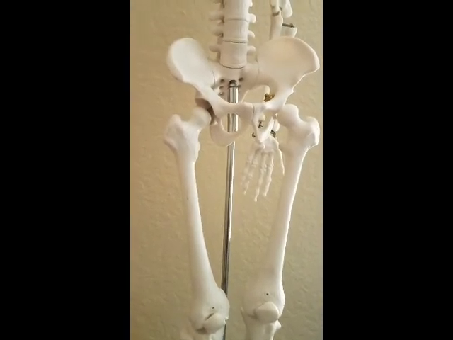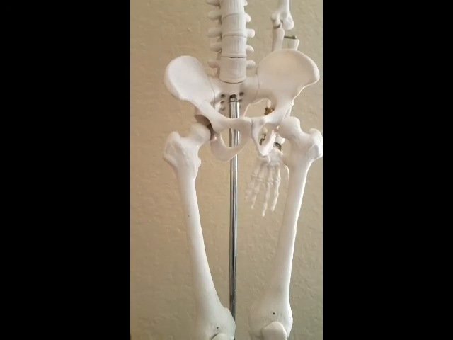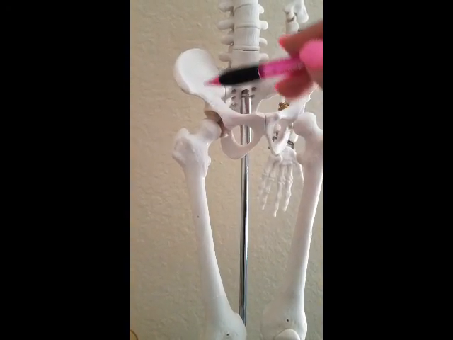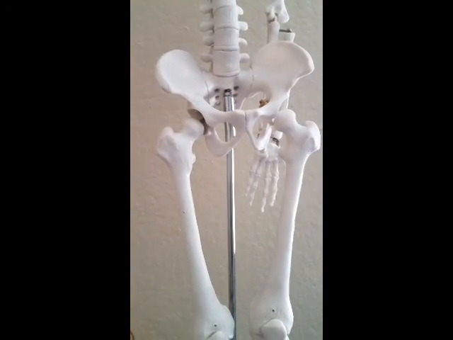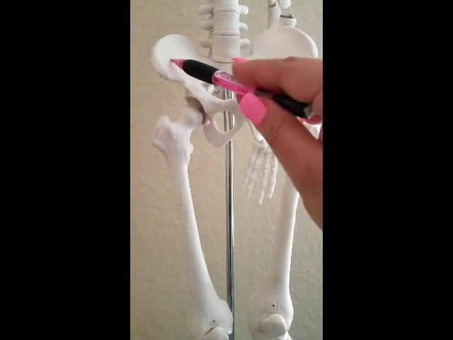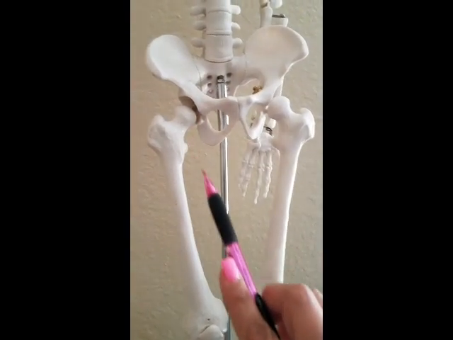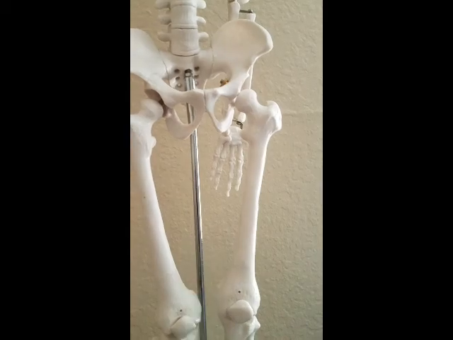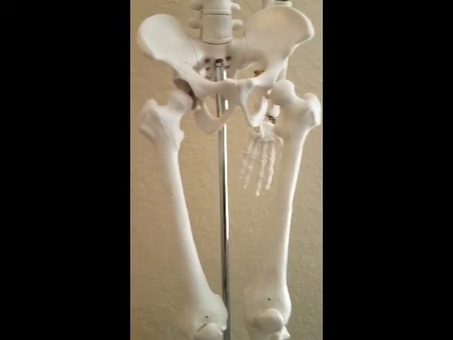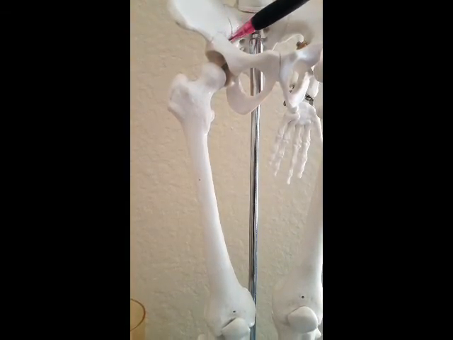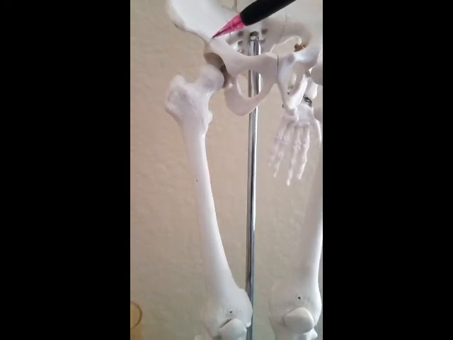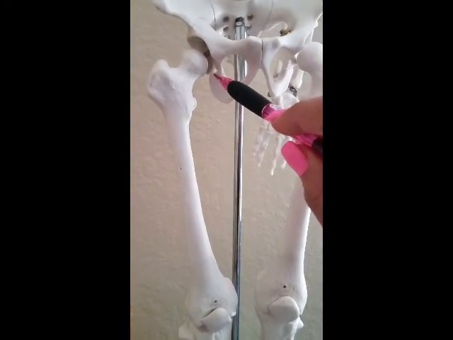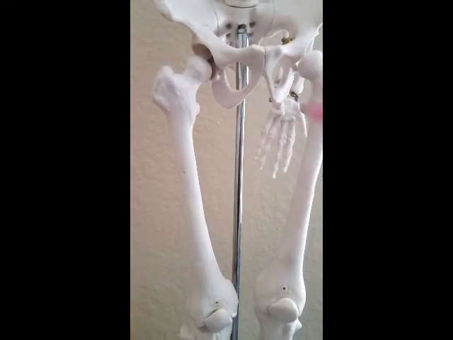Okay, we're going to move on to the pelvic girdle. Here we have the coxal bones, which are these three. It's made of the ilium, the pubis bone, and the ischium right here. The borders are probably around here, where one bone ends and the other begins, and possibly around this area too.